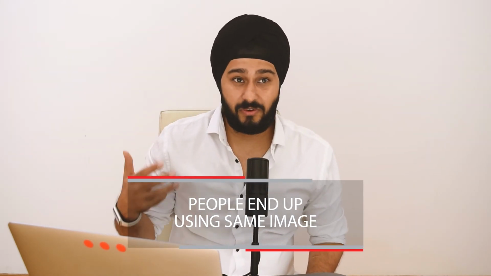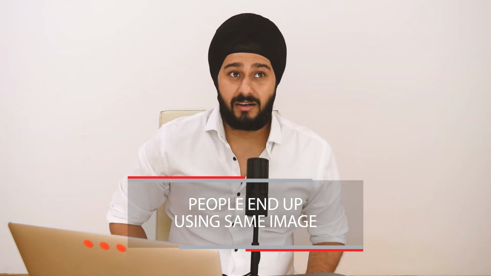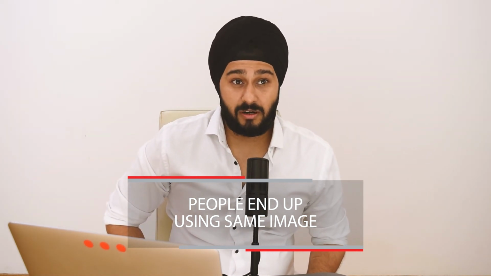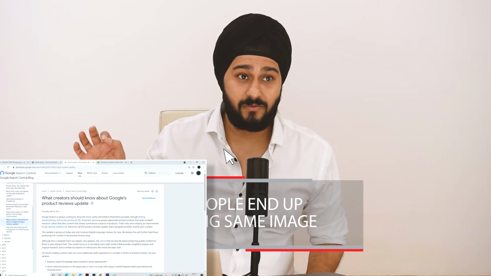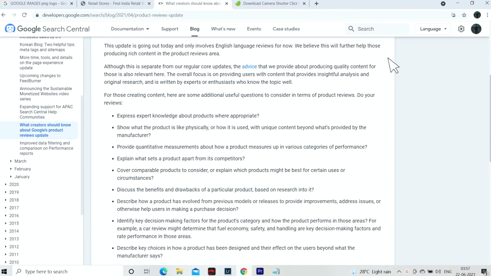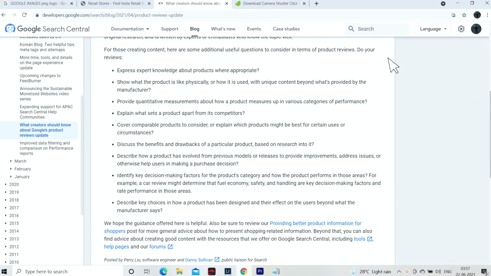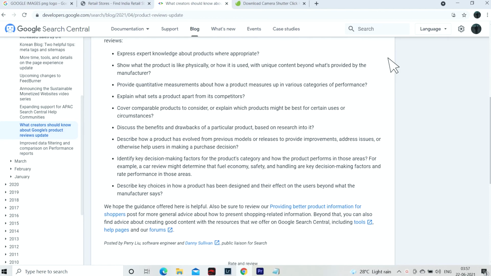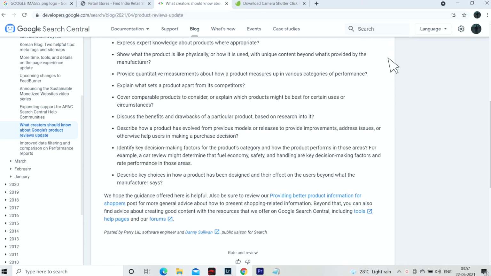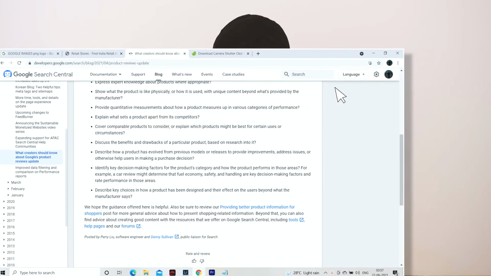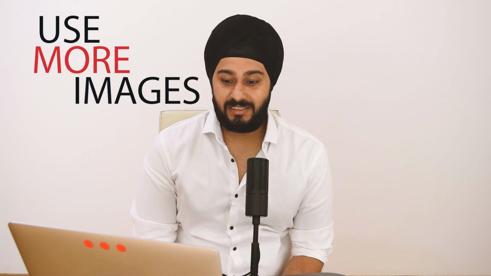People end up using the same image again and again without a user in it. And when you are writing a product review, this is a product review guideline which Google gave, you need to show that you know a lot about the product. One of the best ways to tell Google that we know about the product is by showing that we use this product, and that's through images. So use more images through influencers, and I'm going to give this strategy in detail for e-commerce websites as well.